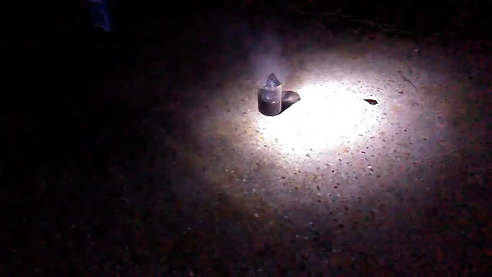That is sulfuric gas coming off of it. Oops. Had to hold my breath for that one. We're definitely staying away from the smoke.